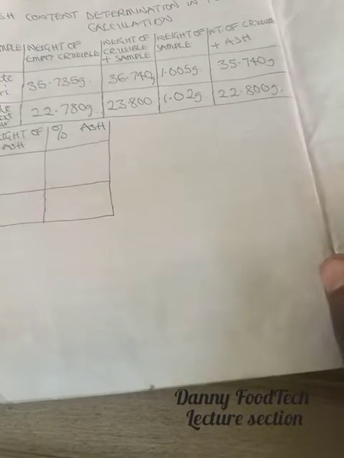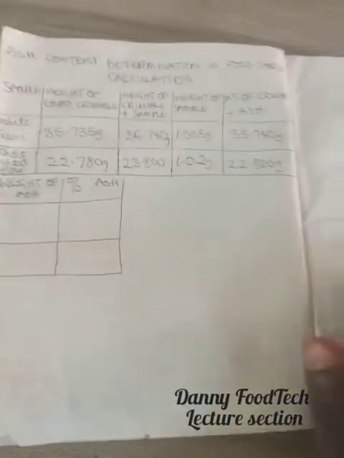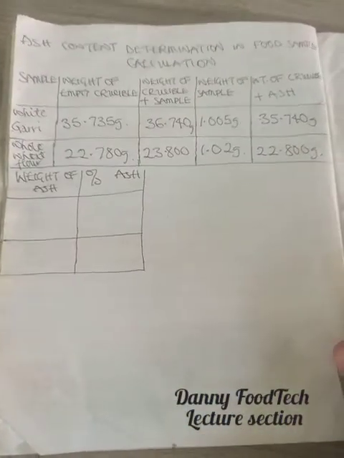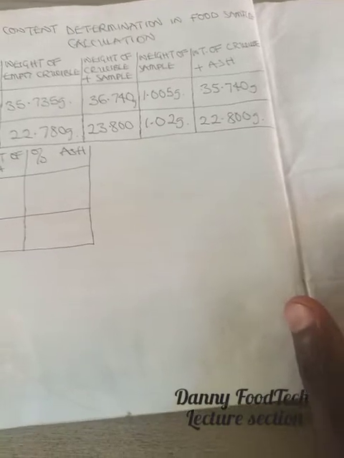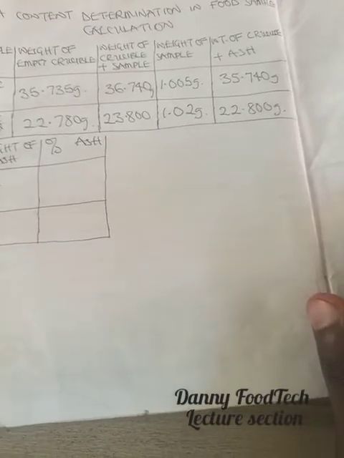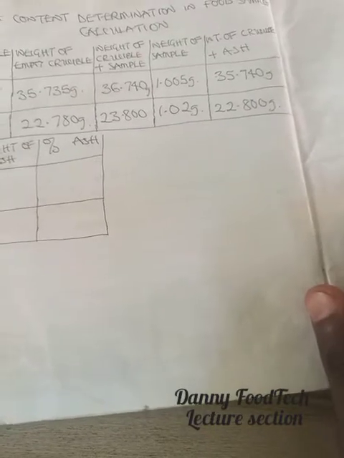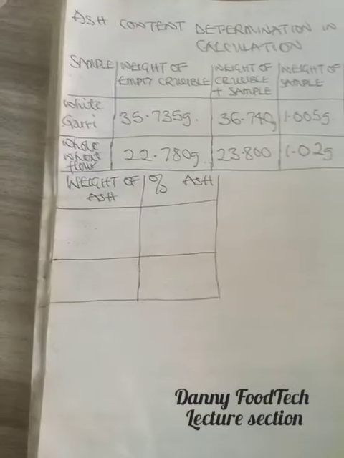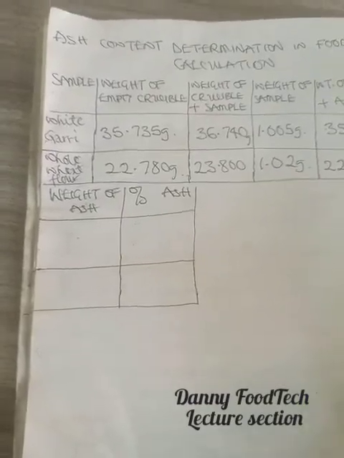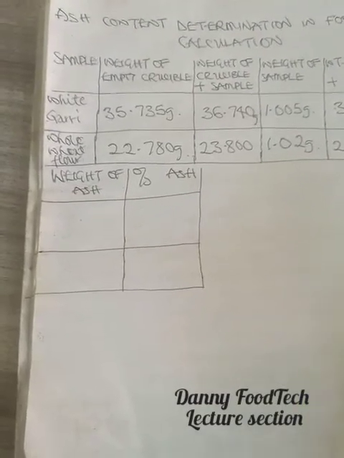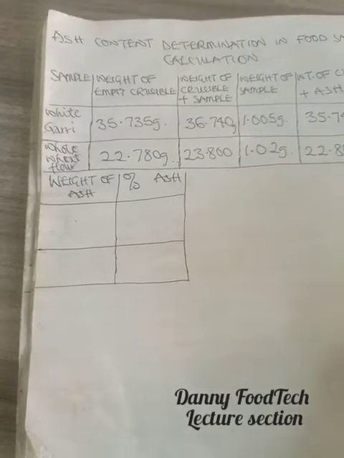In today's video I'll be sharing with you a calculation on how to calculate a percentage ash in a given food sample. In this analysis, we carried out an ash content determination of two food samples, which are white gari and whole wheat flour.